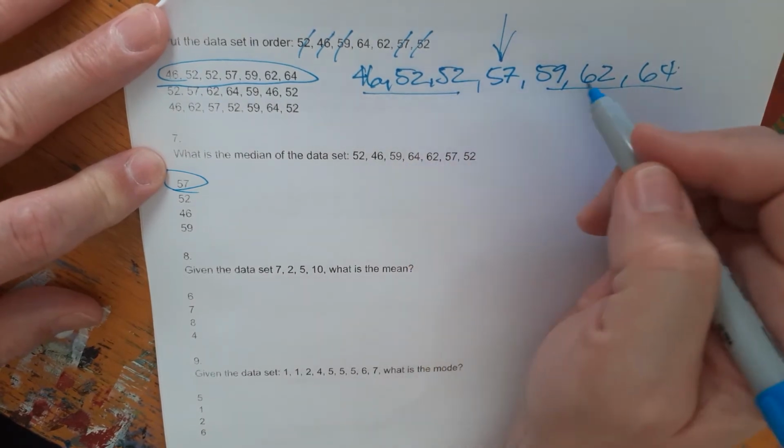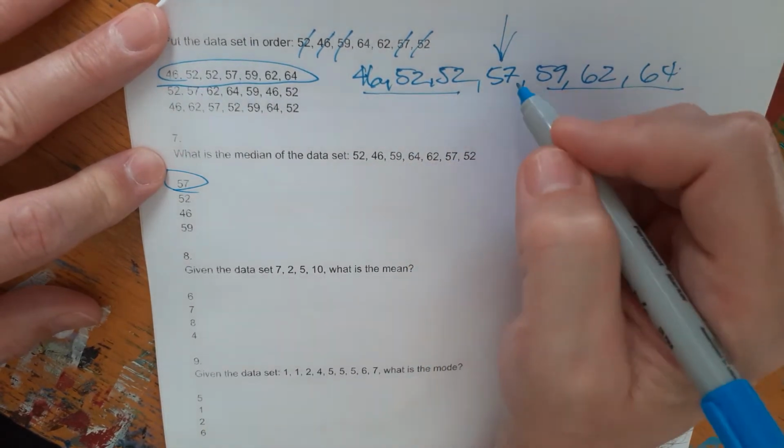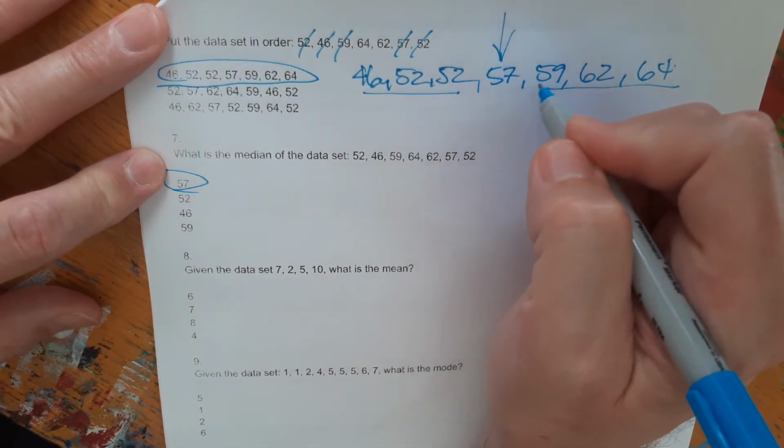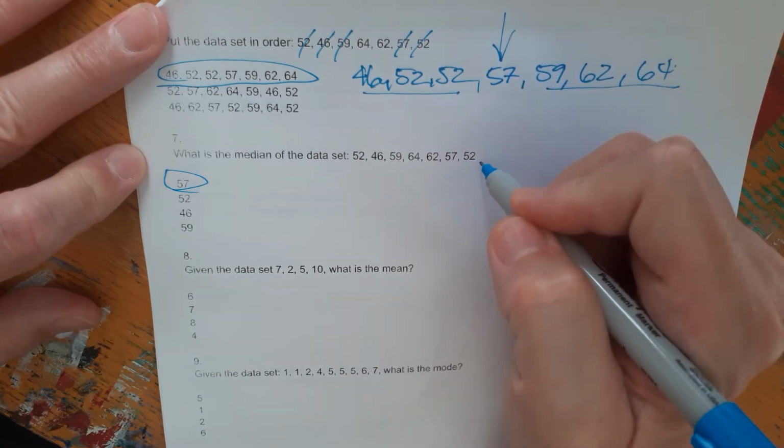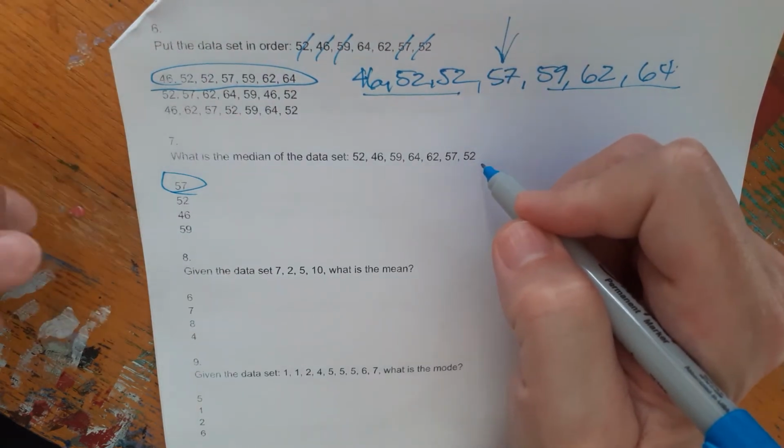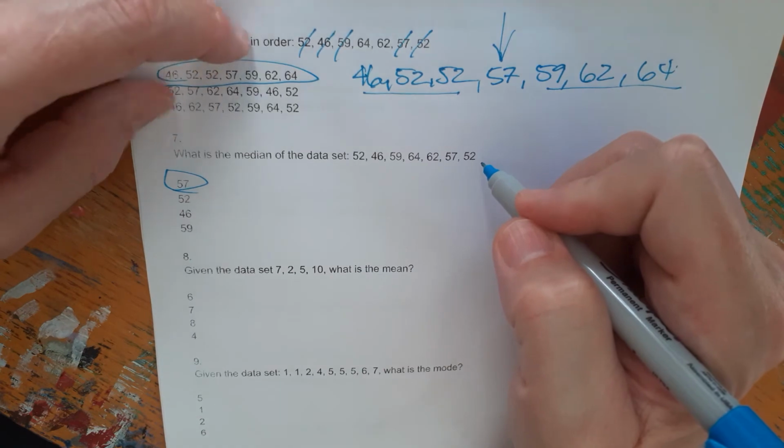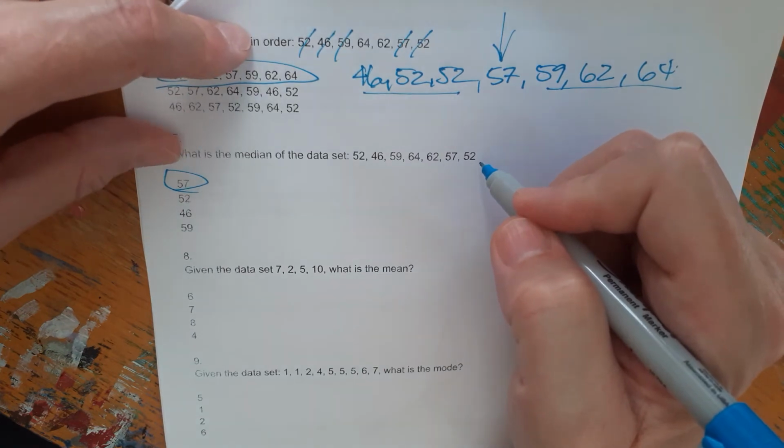If for some reason you have an even number of data points and it's 2 in the middle, then you just take the average of those 2. That always caught me off guard when I was a student. I was like, what if there's 2 in the middle? There is no single middle, right? Then take the average of the 2.